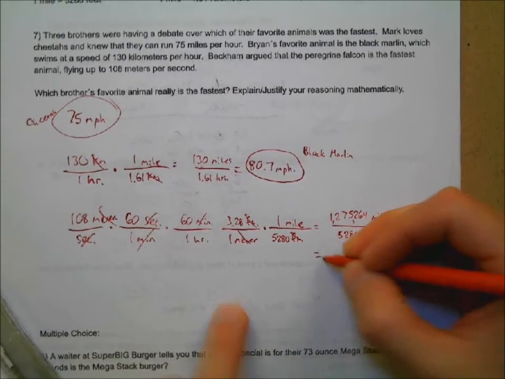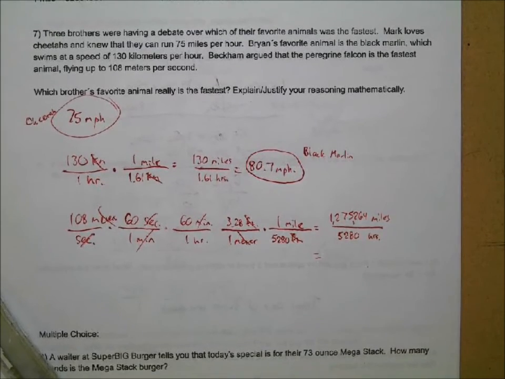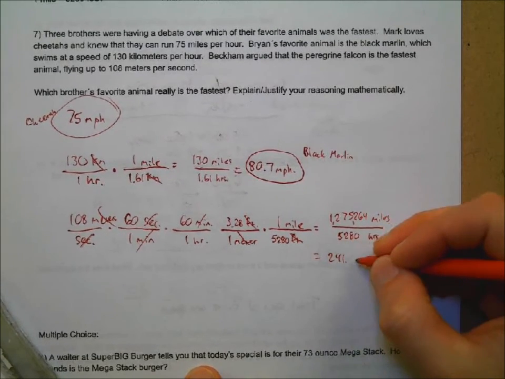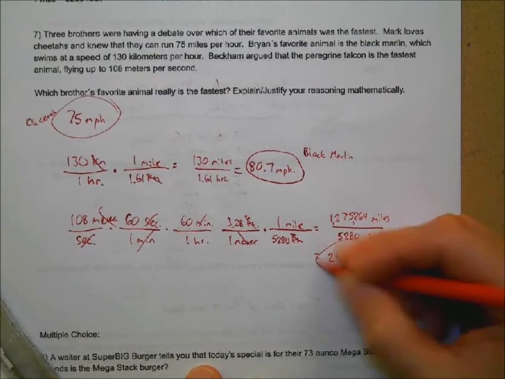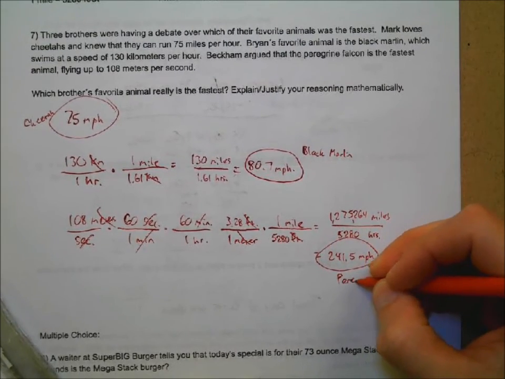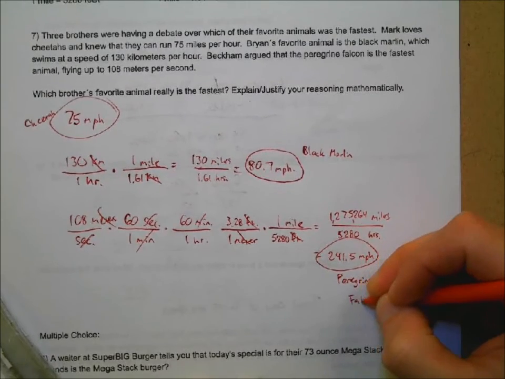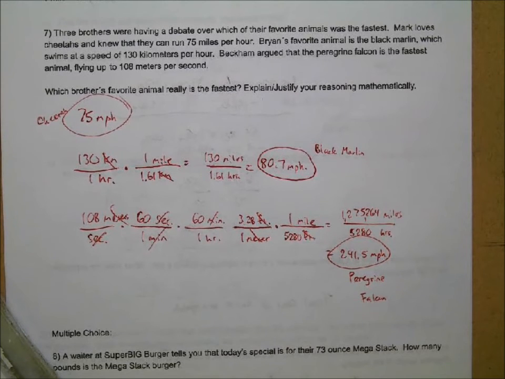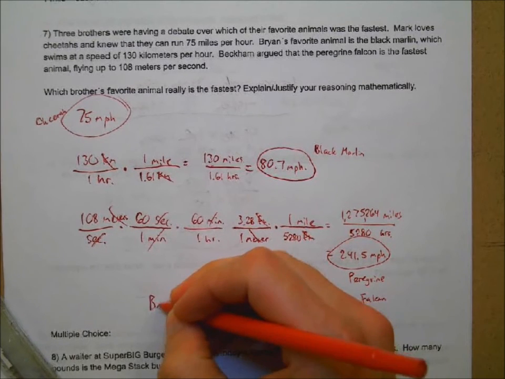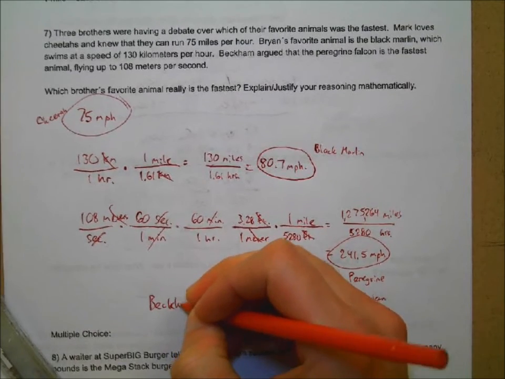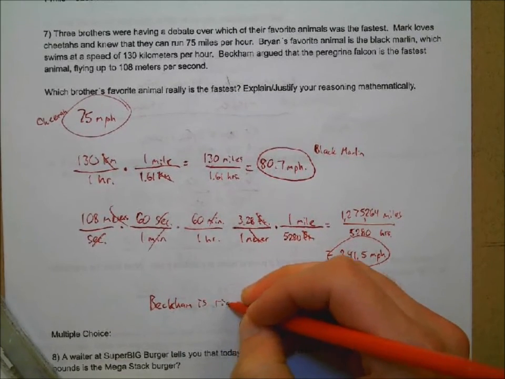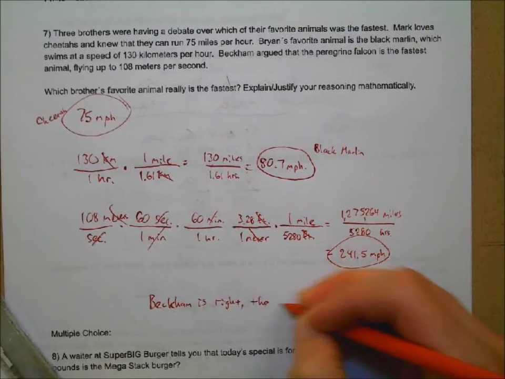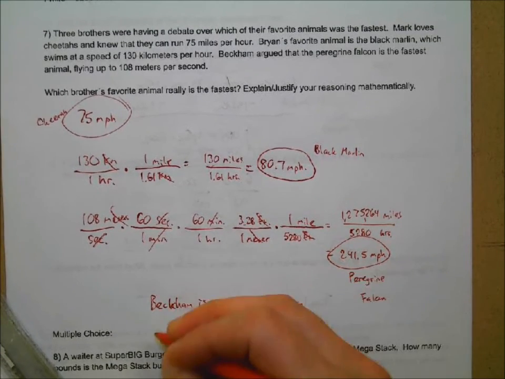Okay. And I get 241.5 miles per hour. And that's for the peregrine falcon. Okay. So, which brother is right? Which brother is right here? Beckham. Beckham, whoops, is right. Okay, the falcon is the fastest.